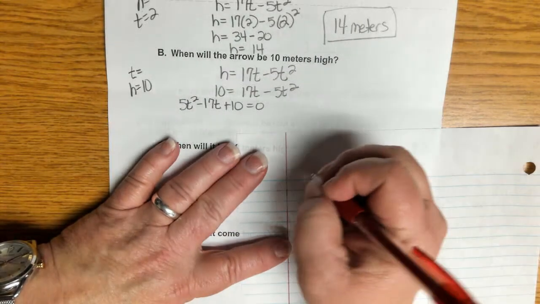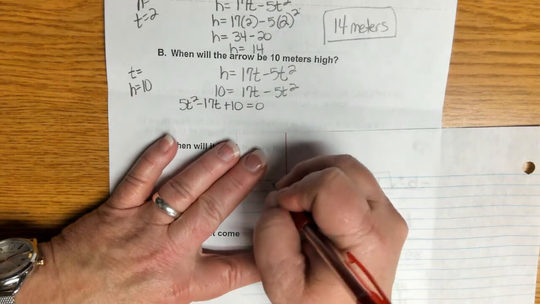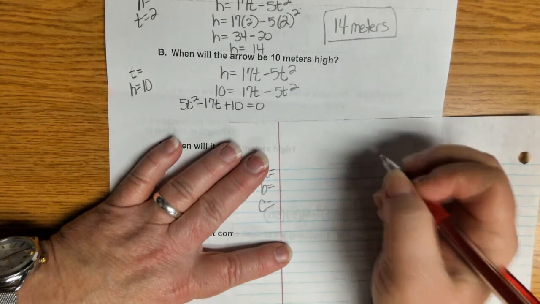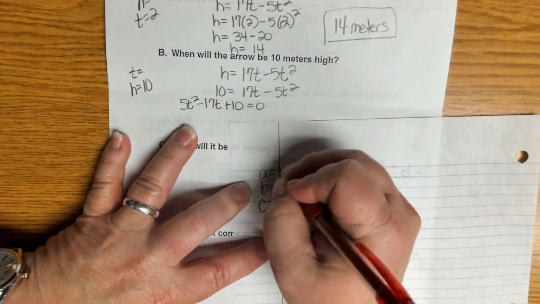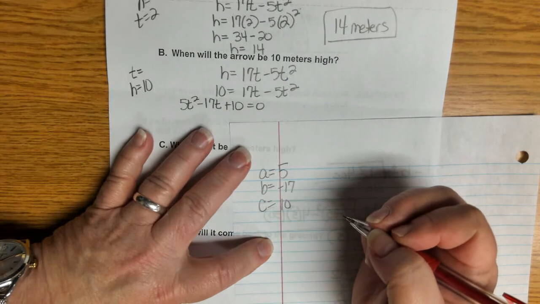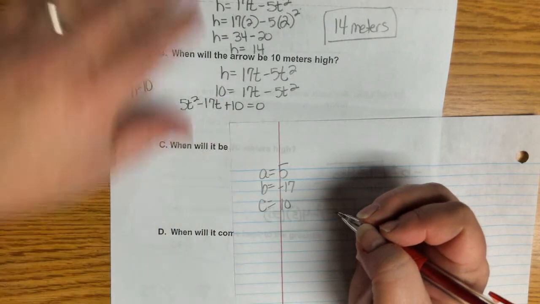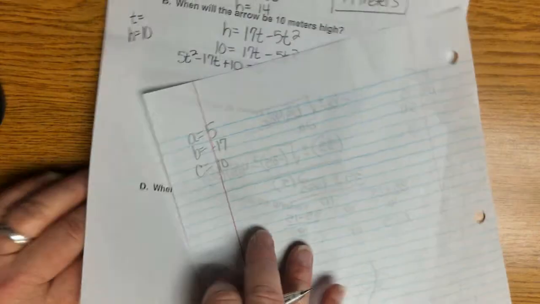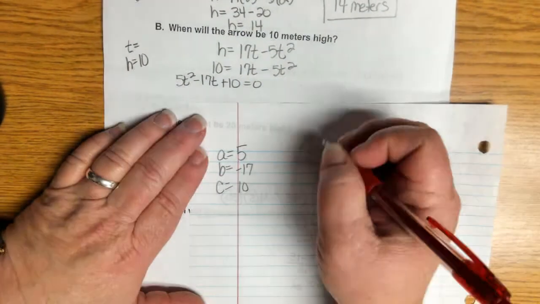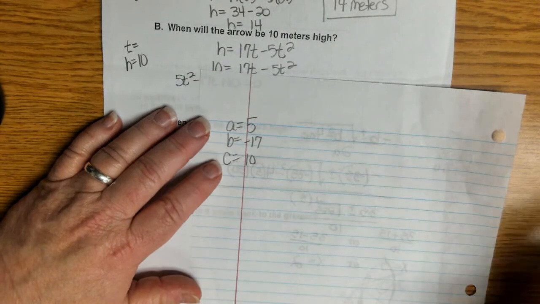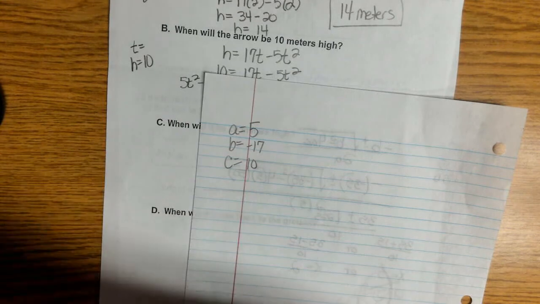So, we've got a equals, b equals, c equals, and I've got a of 5, a b of negative 17, and c is 10, okay? So I'm going to solve this, oh, I've got to get my formula chart out. My brain just went dead.